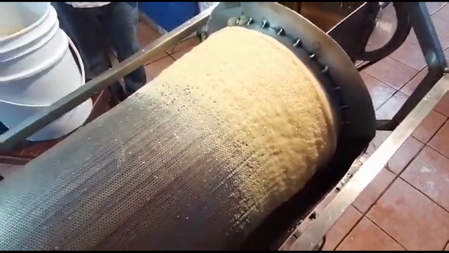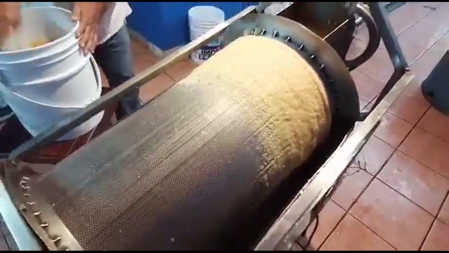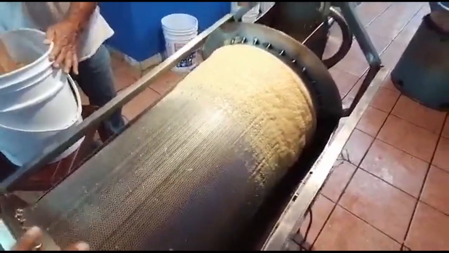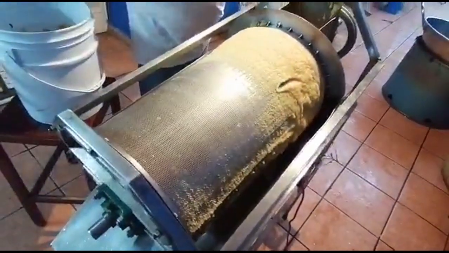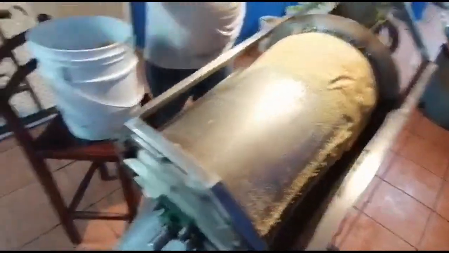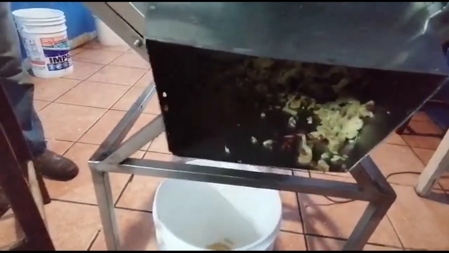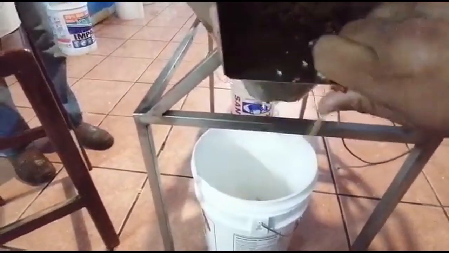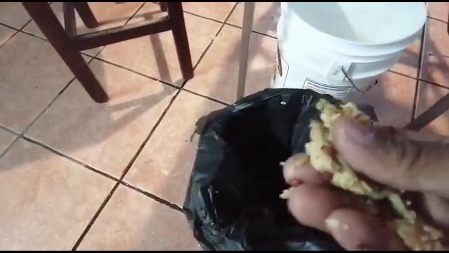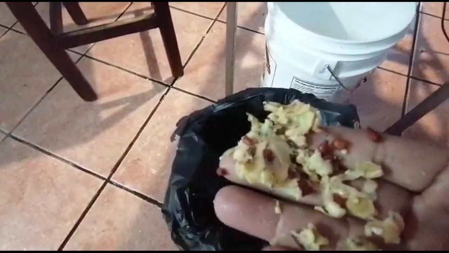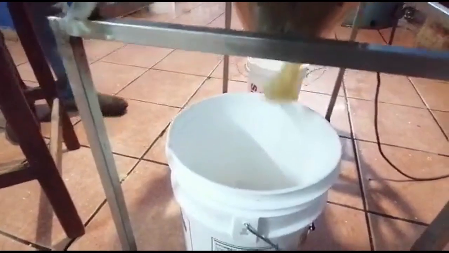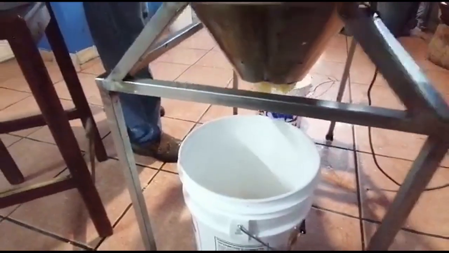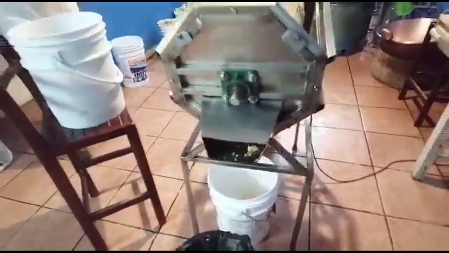You can see we don't have seeds here, only pulp. And here we can see only seeds. The machine works.